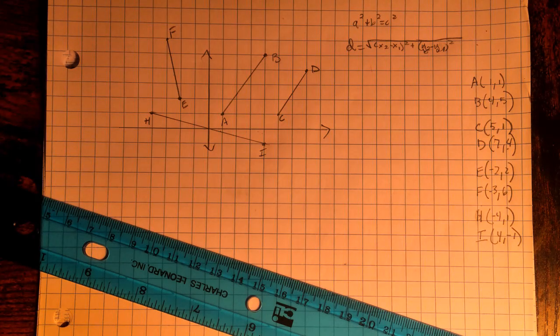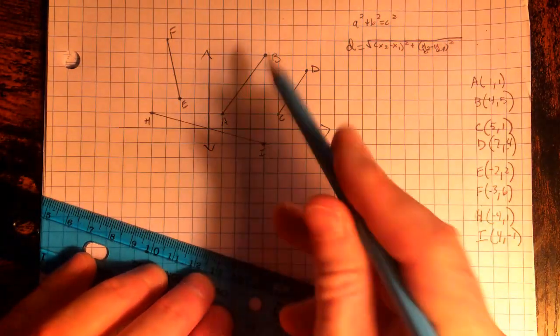Okay, so let's talk about Pythagorean's Theorem again. This time, we have these 4 examples of Pythagorean's Theorem on the coordinate plane. If it's in the coordinate plane, the distance formula is used, which is Pythagorean's Theorem, a squared plus b squared equals c squared. So let's just start with using the distance formula and look at the length of AB.